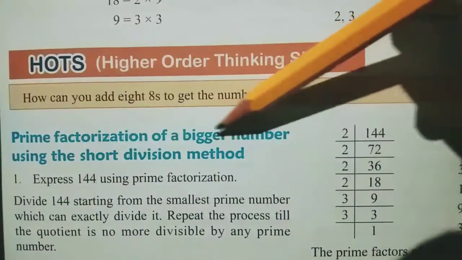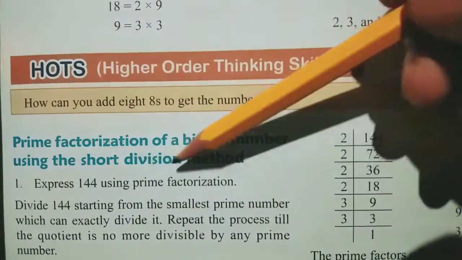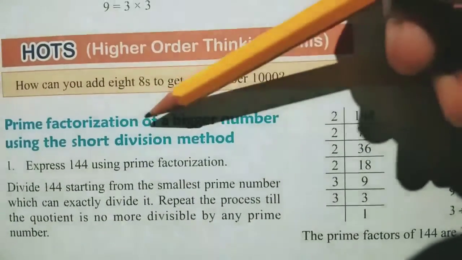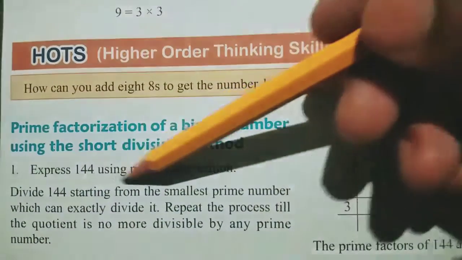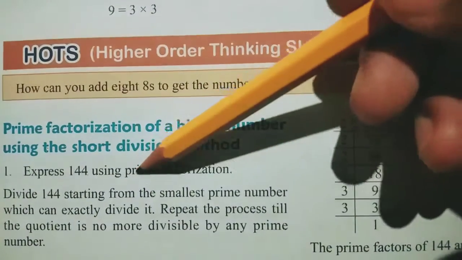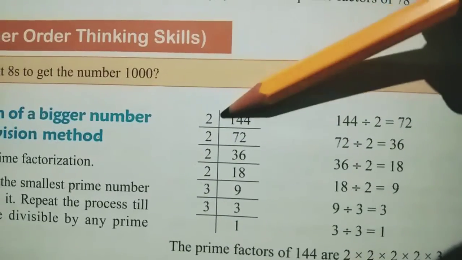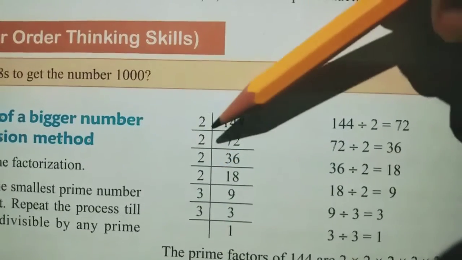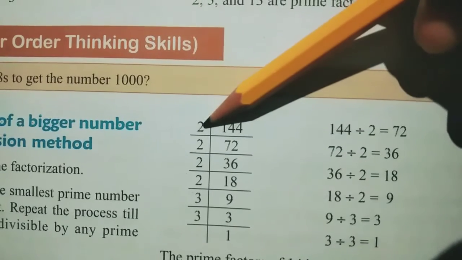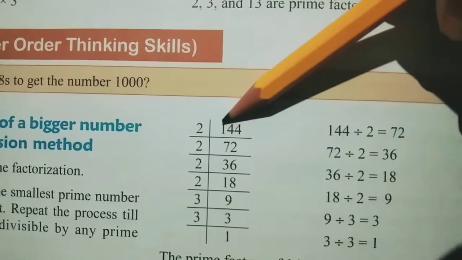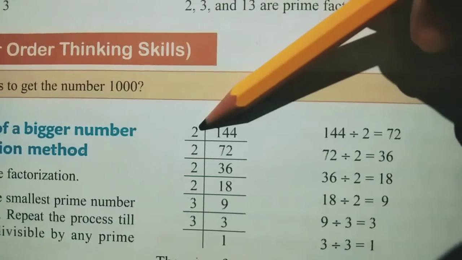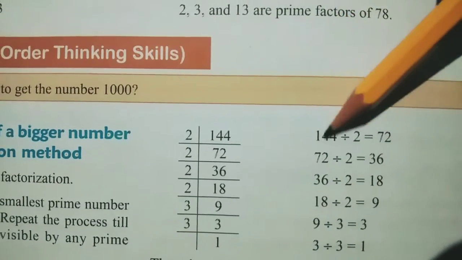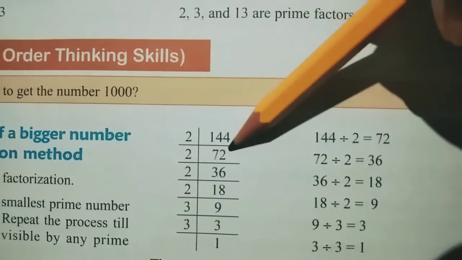So prime factorization of a bigger number using the short division method. So we will factorize this 144. So express 144 using prime factorization. So this is the method of prime factorization. So in this way you have to do. Okay, you have to write 144. First of all you have to divide with 2. Always start with 2. So when you divide 144 by 2, it is coming 72.